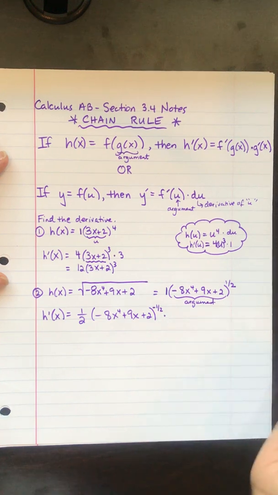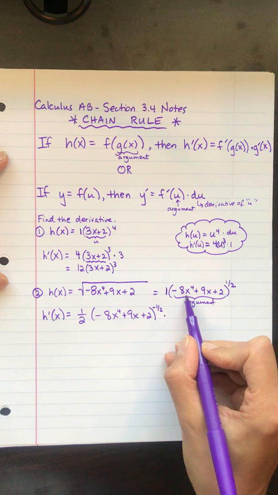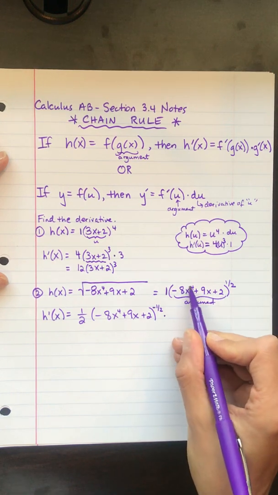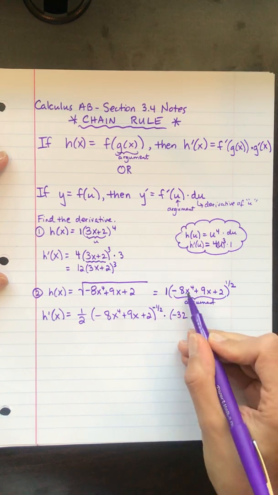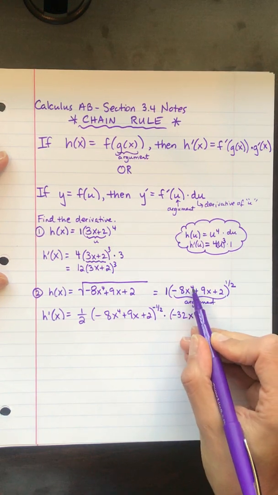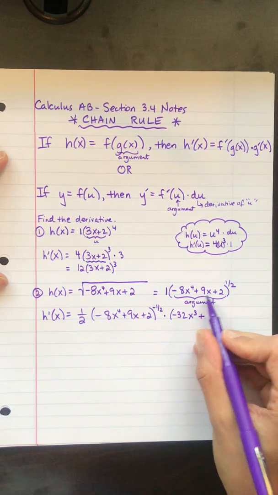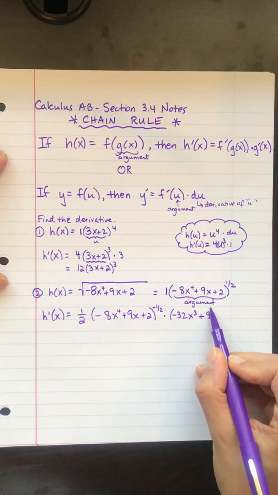So times, what's the derivative of the inside argument? What's the derivative of negative 8x to the fourth plus 9x plus 2? It is negative 32. 4 times negative 8. X to the, you're going to decrease the degree by 1. Plus, what's the derivative of 9x? It is 9. Plus the derivative of 2, which is 0. So I'm not going to do anything there.